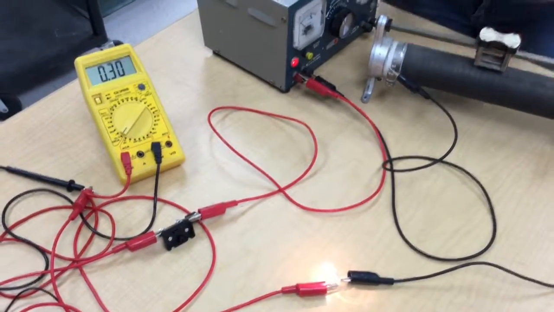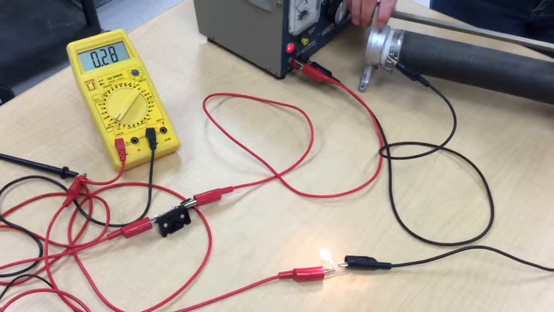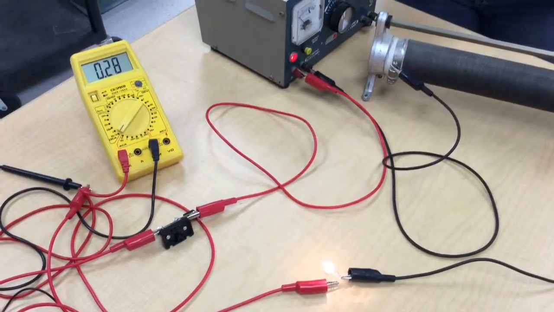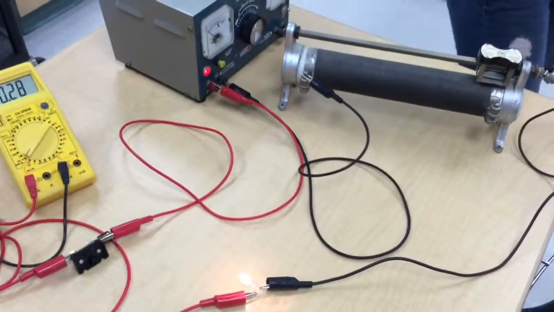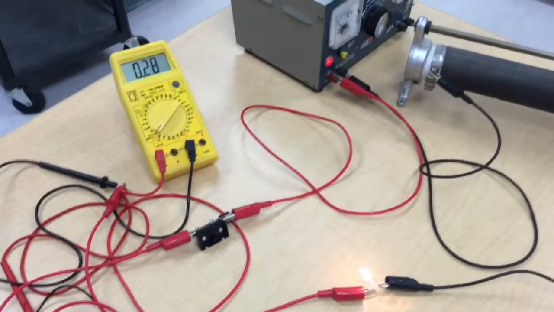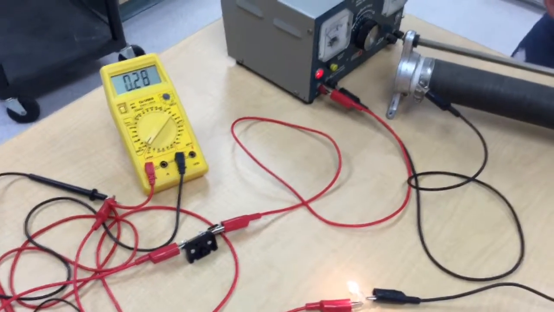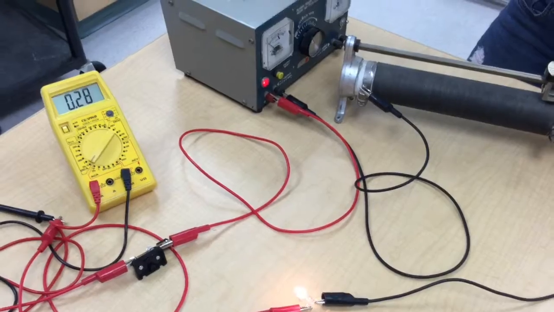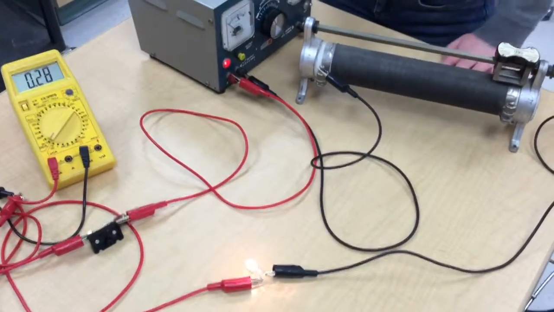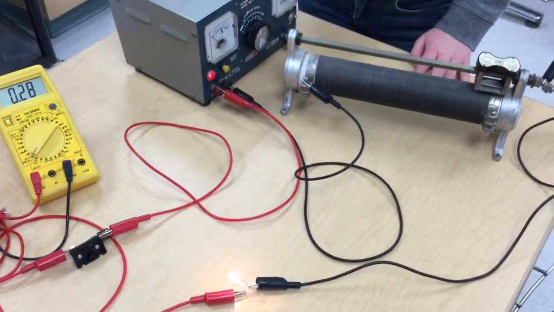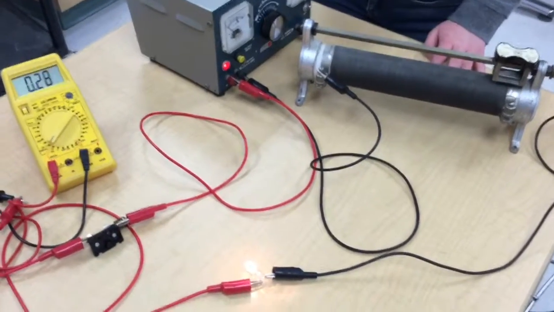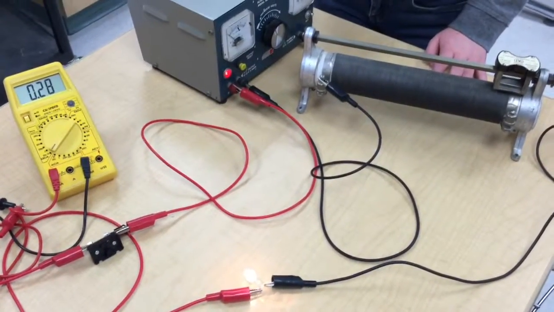Now she's going to move it all the way across, and again, observe. I think you definitely could see a dimming of the bulb as she moved it to the full position, right? And the current dropped to 0.28 amps. So as resistance is added to the circuit, the bulb brightness goes down and the current goes down. Now we're just going to record this in our data table.